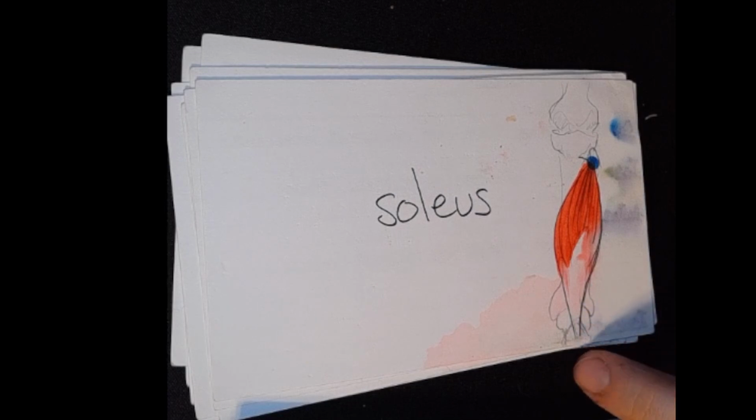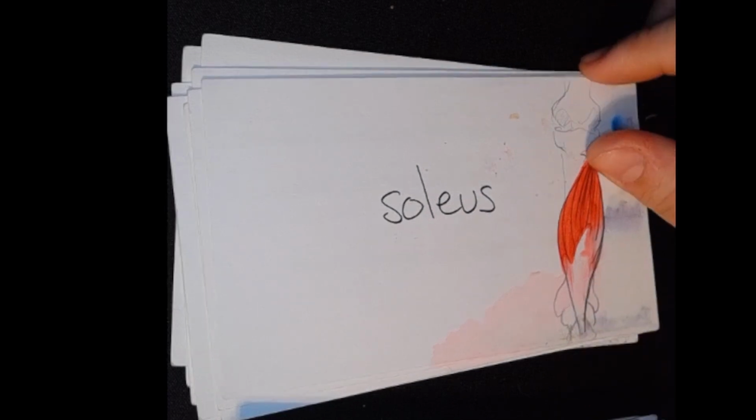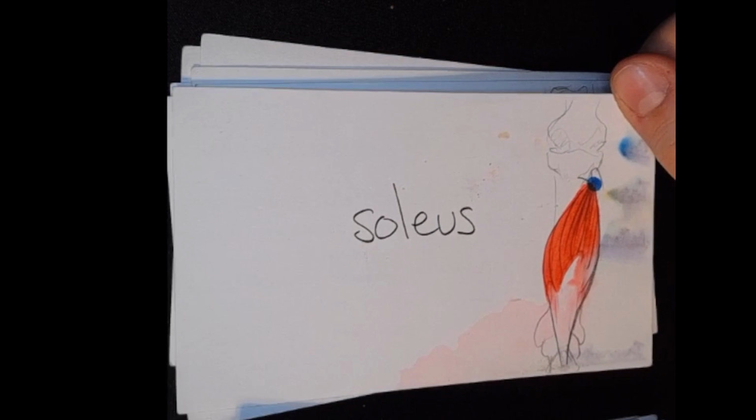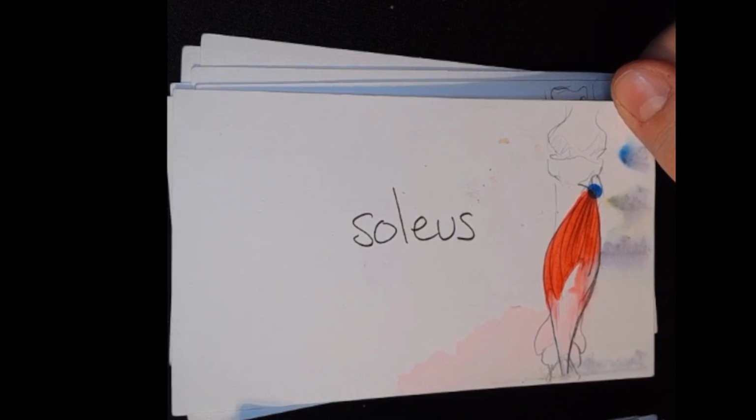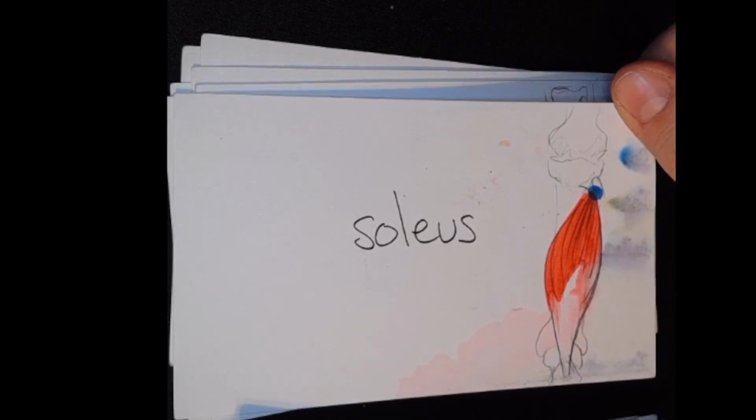Soleus. Origin, posterior tibia and fibula. Insertion, posterior calcaneus via Achilles tendon. Action, talocrural plantar flexion. Innervation, tibial nerve.